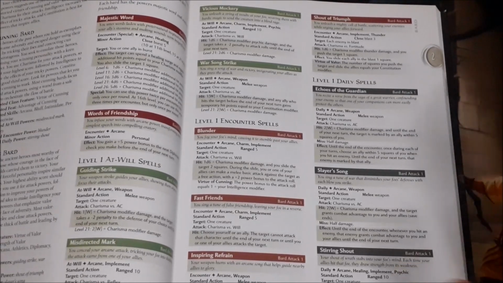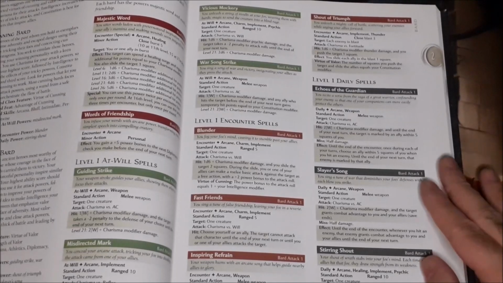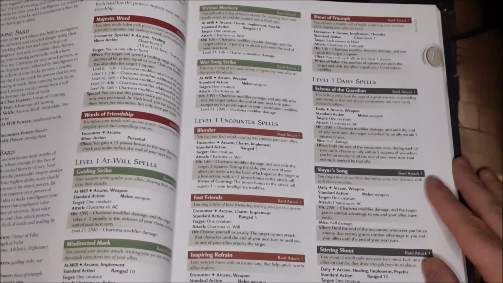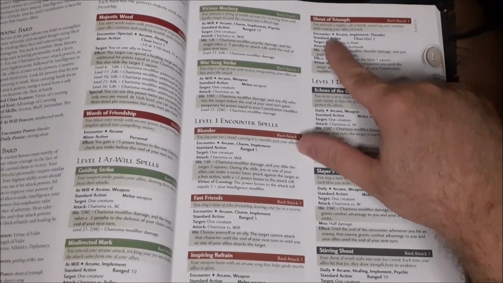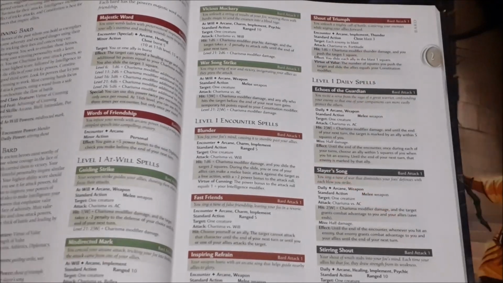So this is the last level 1 encounter power that we have. It says you unleash a mighty call of battle, scattering your enemies while urging your allies forward. Encounter, Arcane, Implement, and Thunder. Standard action, Close Blast 3.